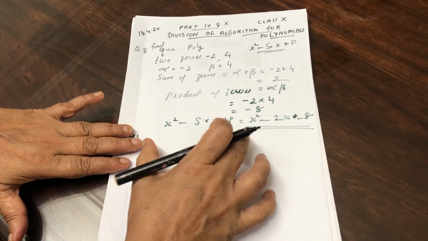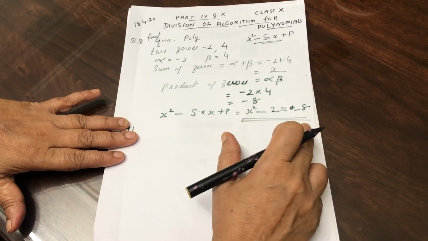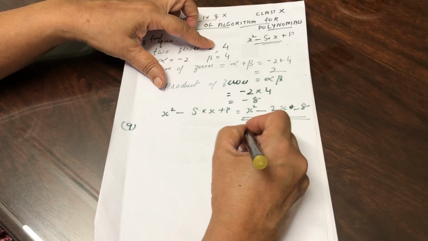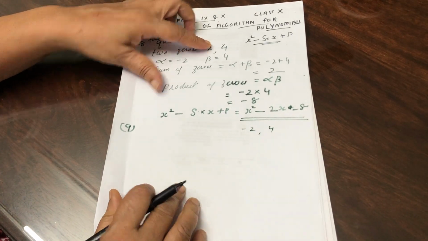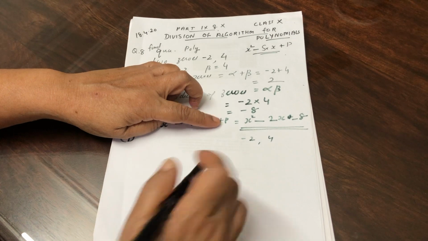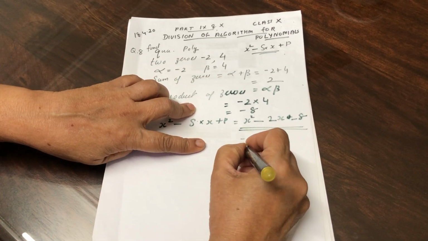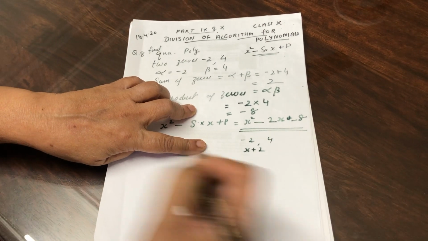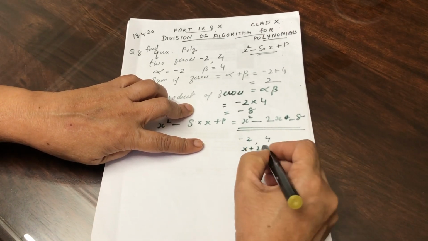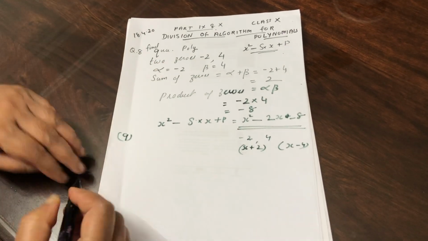Suppose you are getting a cubic polynomial, and one of its zeros is given. Here also I will tell you the two zeros are given, minus 2 and 4. Which are the factors of this polynomial? Since the zero given is minus 2, x plus 2 is one factor. If the zero given is plus 4, another factor is x minus 4.